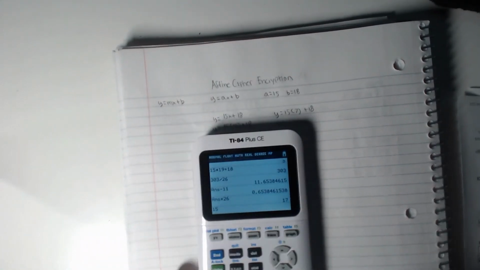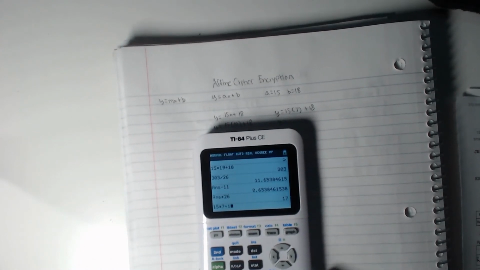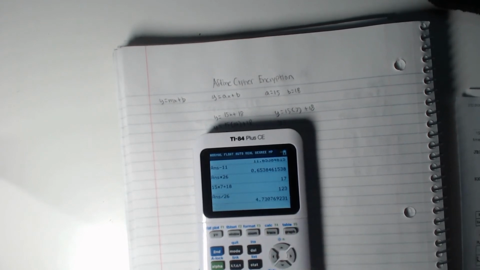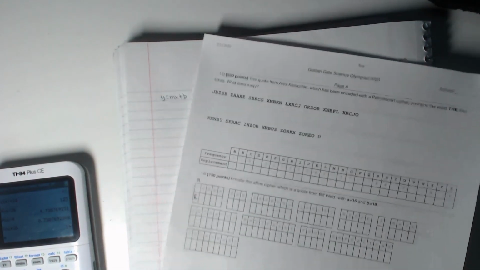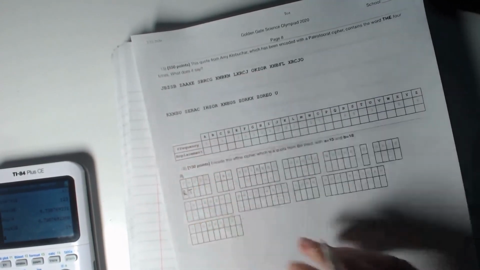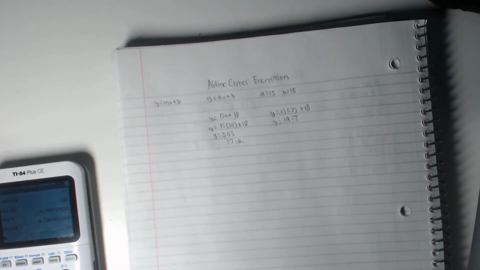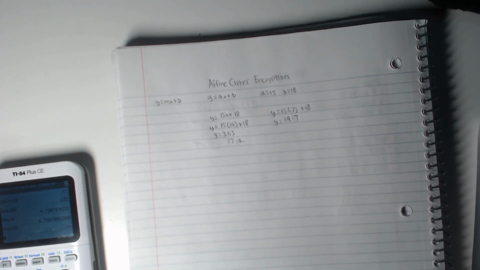15 times 7 plus 18 is 123. Divided by 26, subtract 4 times 26, that gives us 19. If we look on our chart, we know that 19 is going to be T. And then we can go ahead and fill that out over here. So hopefully that was helpful. That's pretty much all encryption is for affine ciphers.